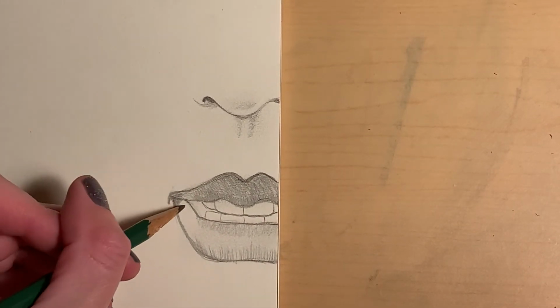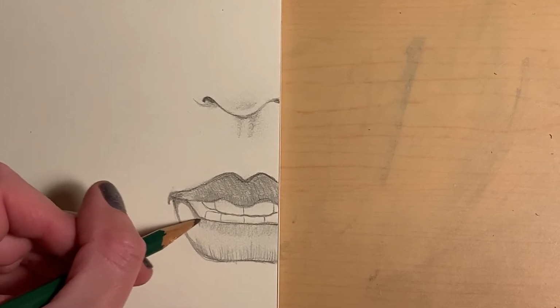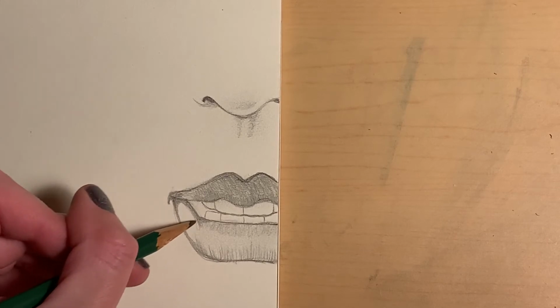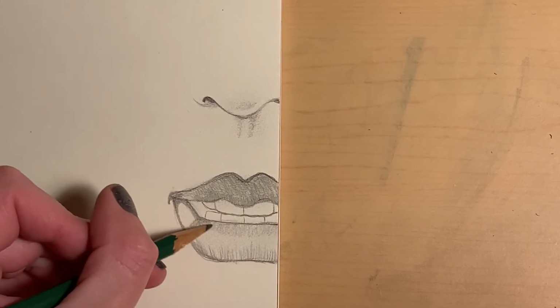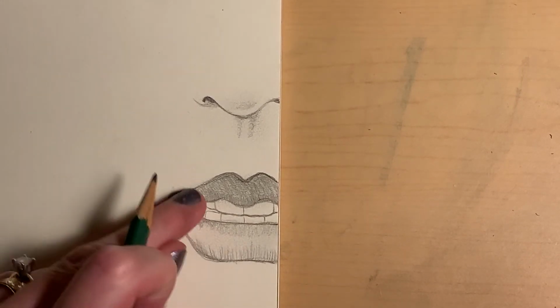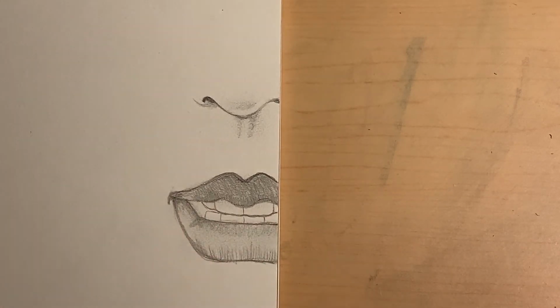Okay? A little bit of shading coming off the edge of the mouth there, up at the top. Some more lines coming off. And we're going to gently shade in. Just like that. All right.